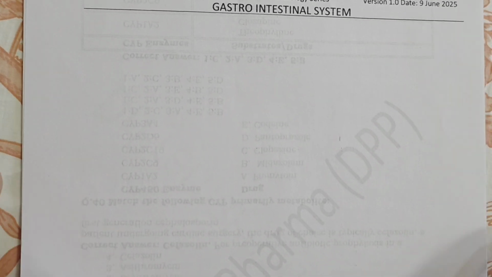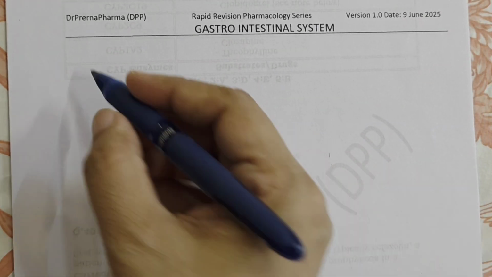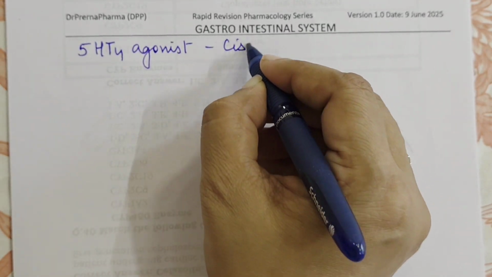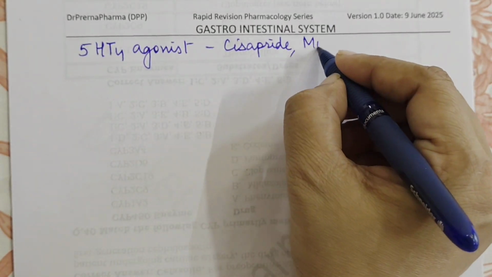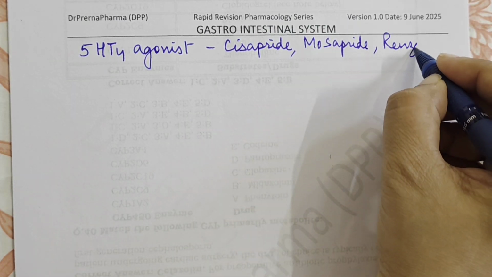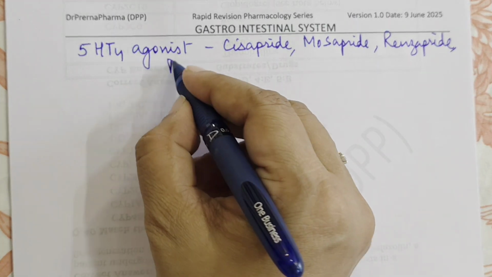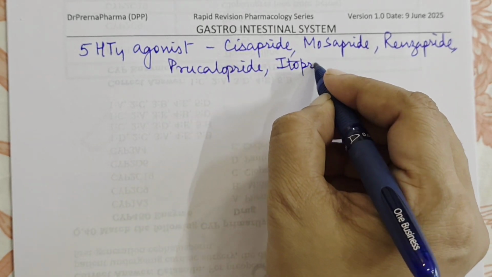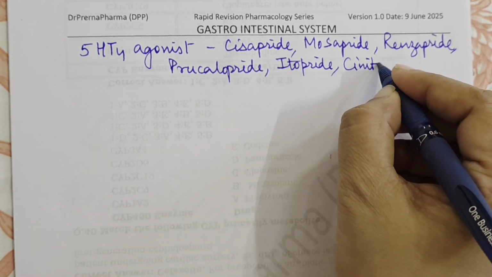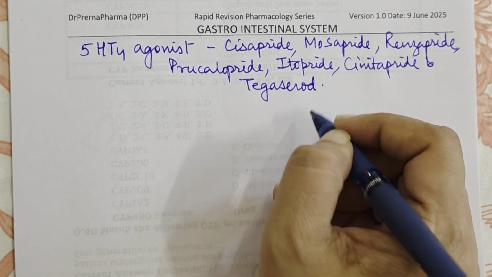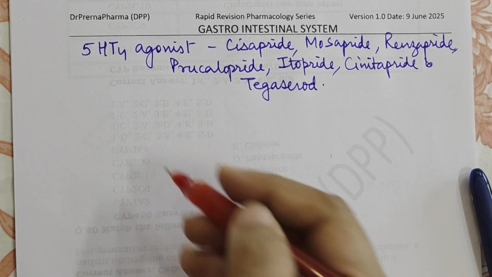Then let's go on to the other category of drug, which is used as a prokinetic agent, and that is 5-HT4 agonists, which are cisapride, mosapride, renzapride, then prucalopride, itopride, cinitapride, and a very important new drug, that is tegaserod. Okay, now first of all let's read about cisapride.